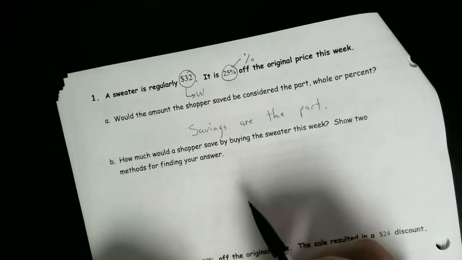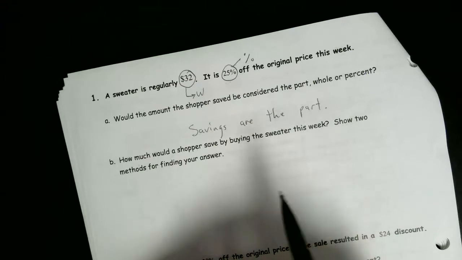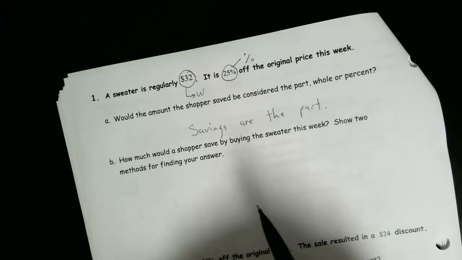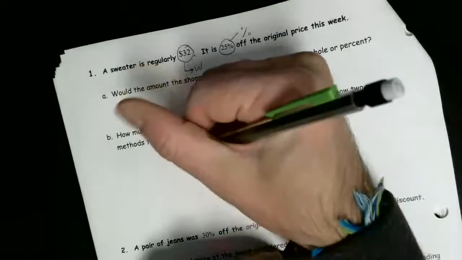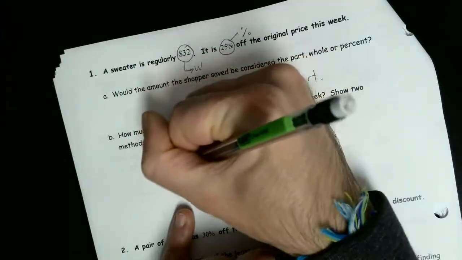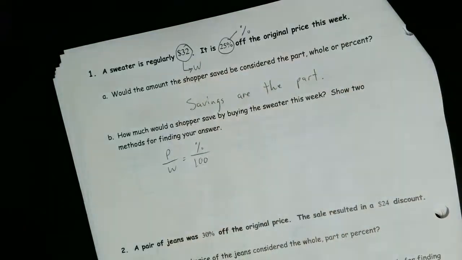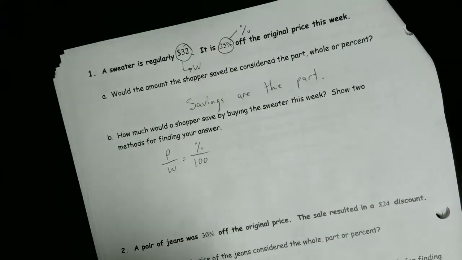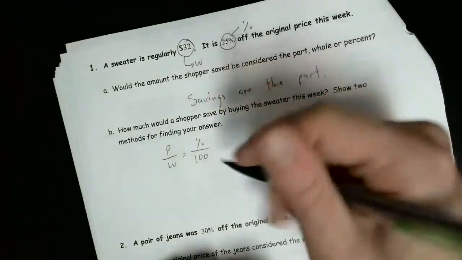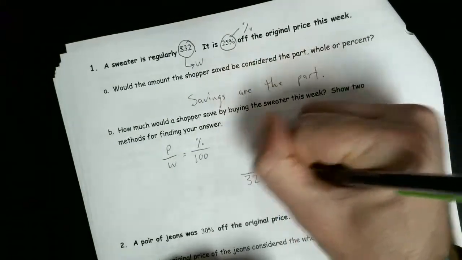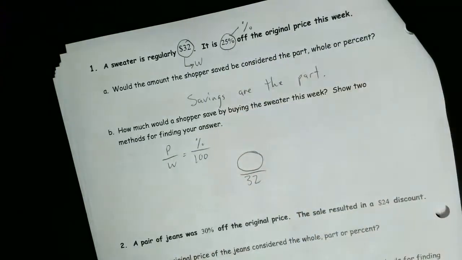It says show two methods, but we're going to use percent proportion for this, okay? All right, so let's try it. First thing, part over whole equals percent over 100. Let's see here. The whole is $32. We're looking for the part. Don't know what it is.